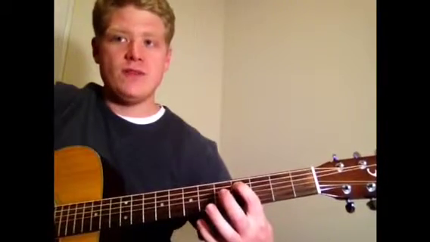Then we're going to go down to our A chord. We're going to play the 5th fret of the low E string with our 2nd finger. Then jump down to the 4th fret of the A string with our 1st finger. Then up to the 7th fret of the A string with our pinky. Back down to the 4th fret with our 1st finger. Okay, so that was over bars 9 and 10.